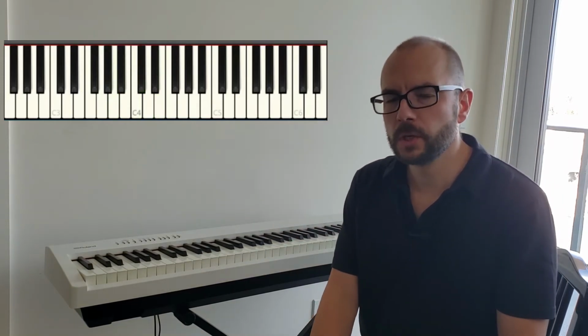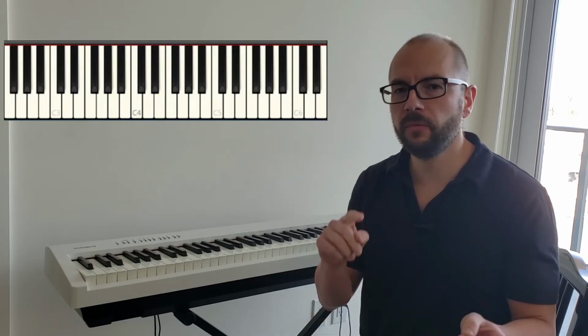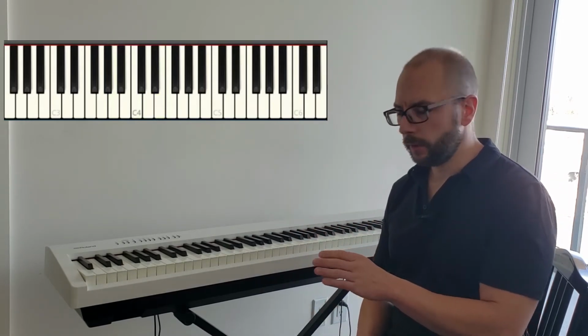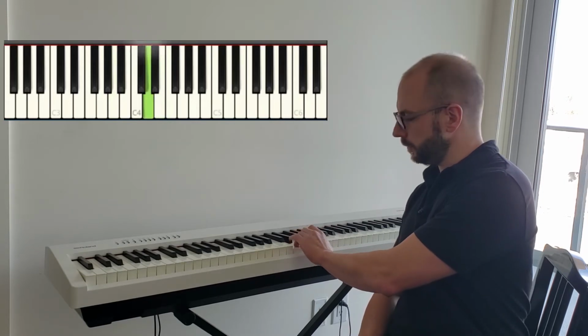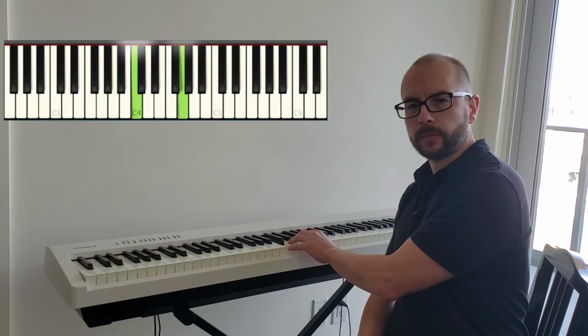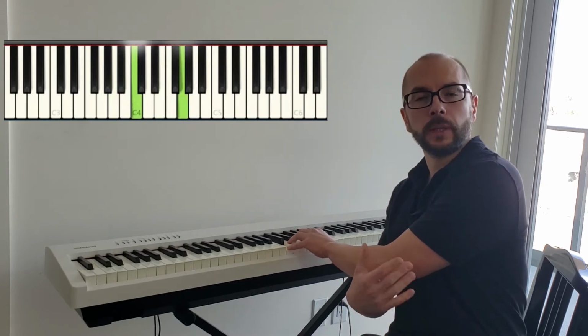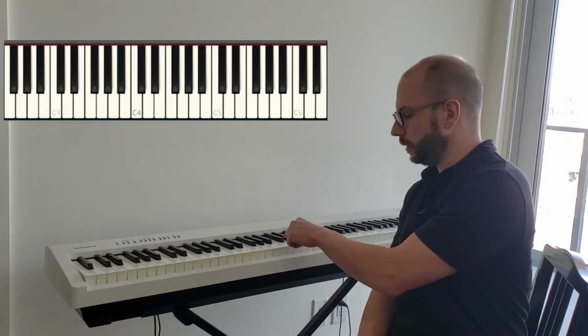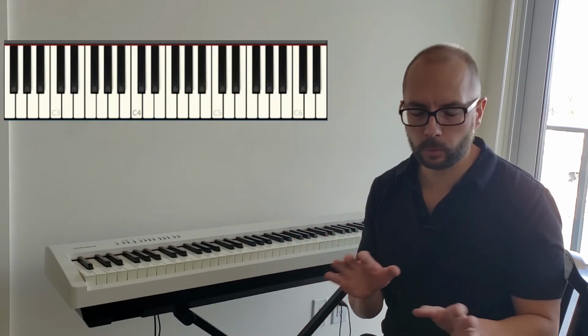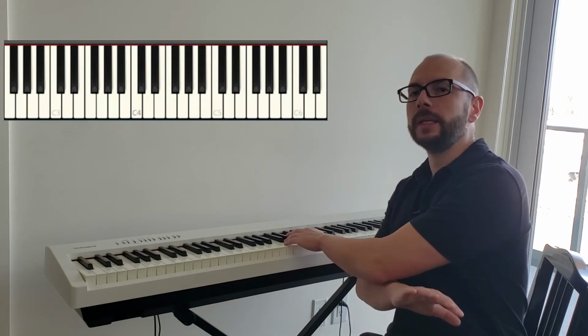But what if we start messing around with the fifth? Okay, so what we talked about earlier is that in a major scale, the root and the fifth are the same as if you were to play the minor scale starting on that same key. Now, it's not relative minor. That's totally different. This is a totally different key.